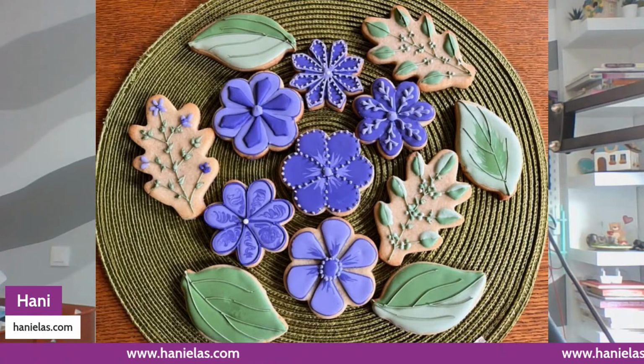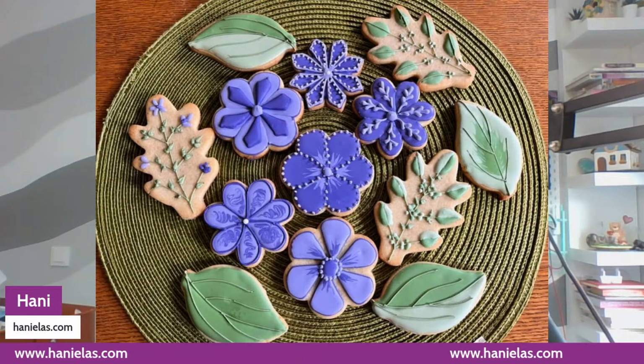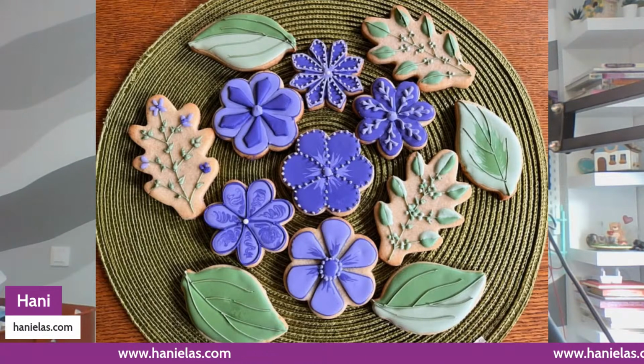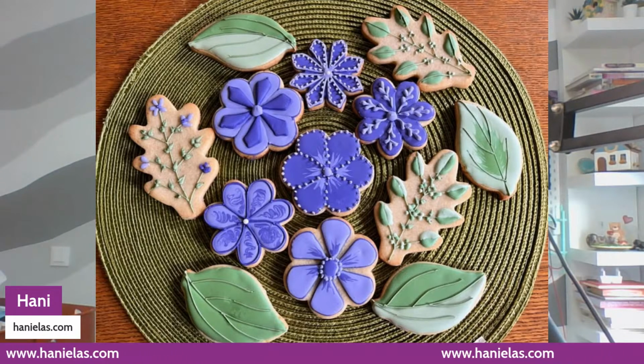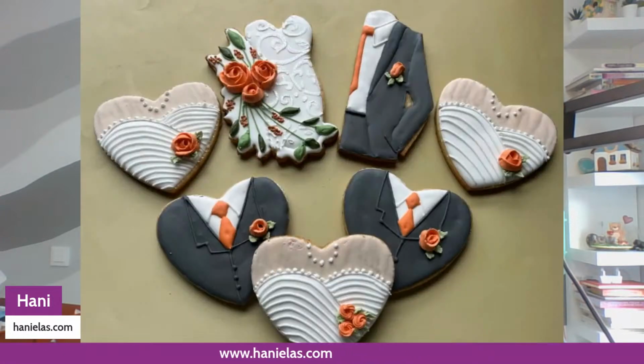And also these beautiful floral designs. I love the purple so much. I'm curious though, how did you achieve such beautiful purple? Are you using straight from a bottle food coloring or are you mixing your own? And then also this is a masterpiece. I love these so much.